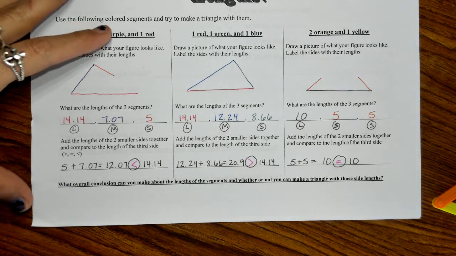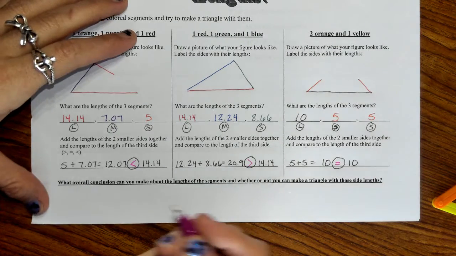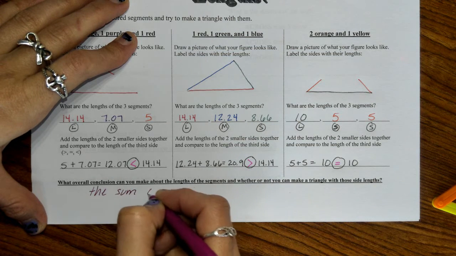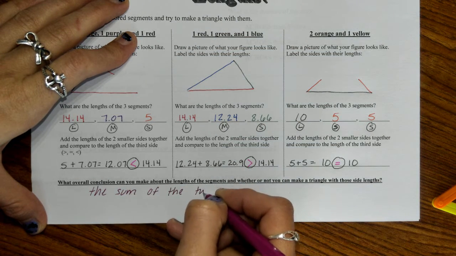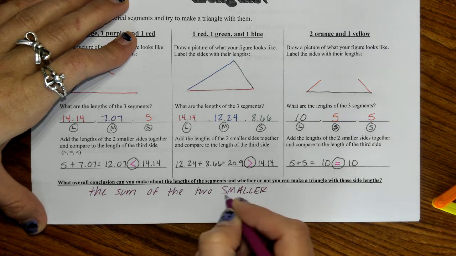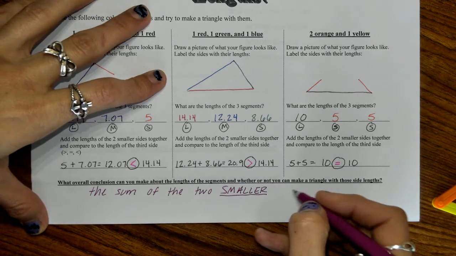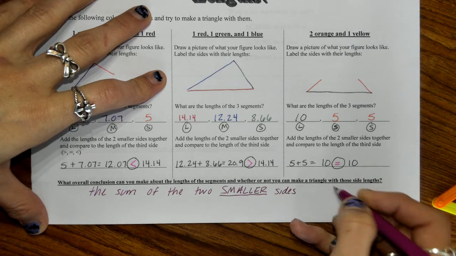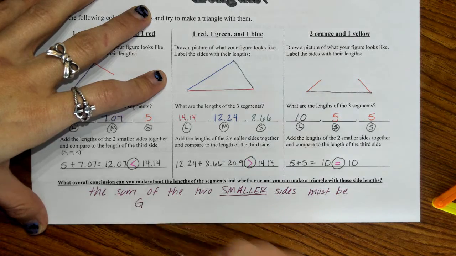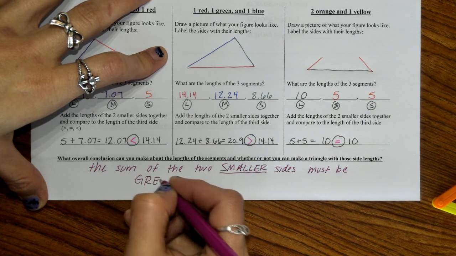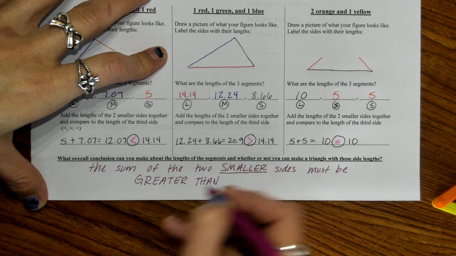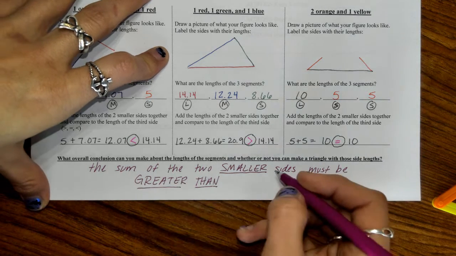So down here, we'll go ahead and write in the overall conclusion: the sum of the two smaller sides must be greater than the longest side. I'm going to capitalize this.